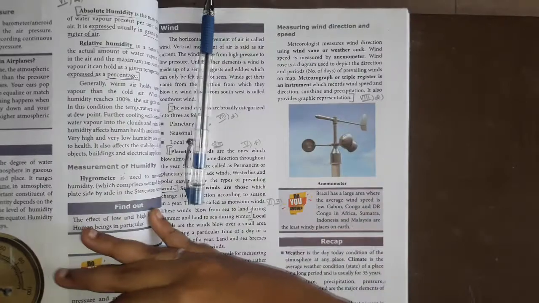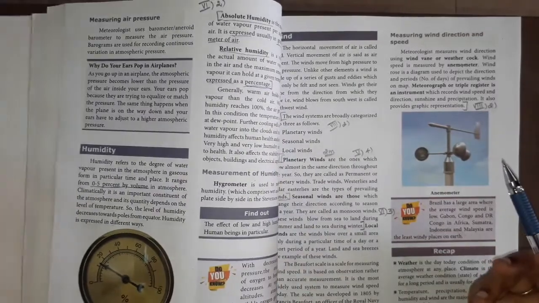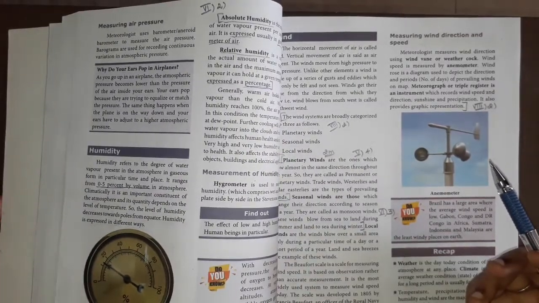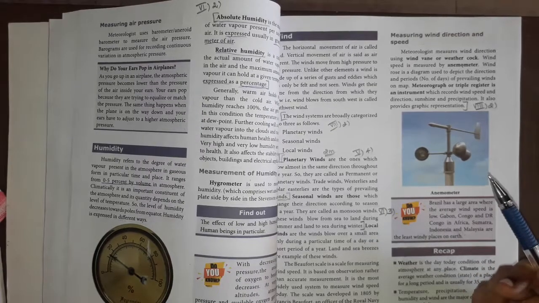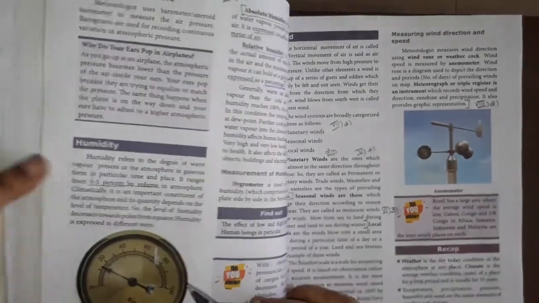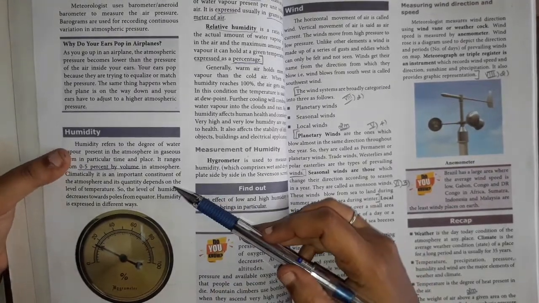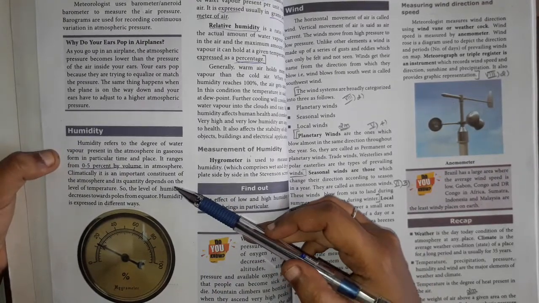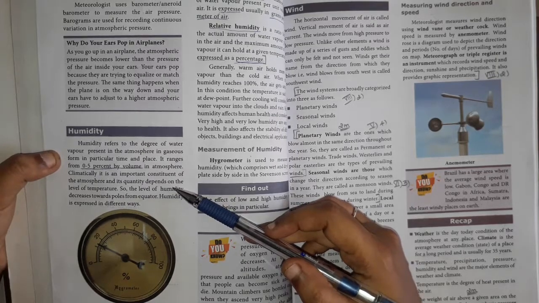Yesterday we saw about humidity, right? Humidity. It consists of 3 types.